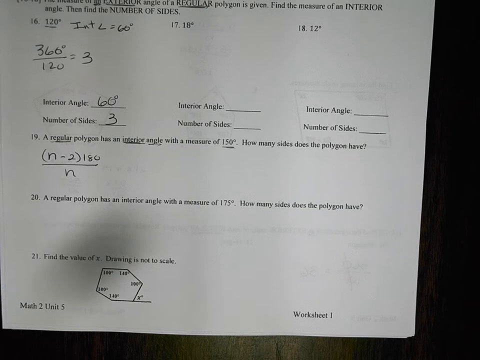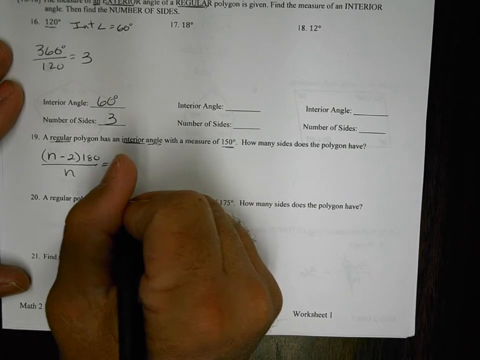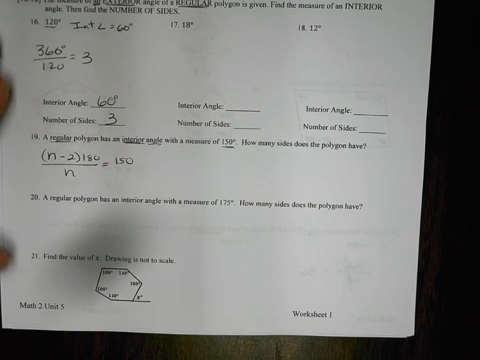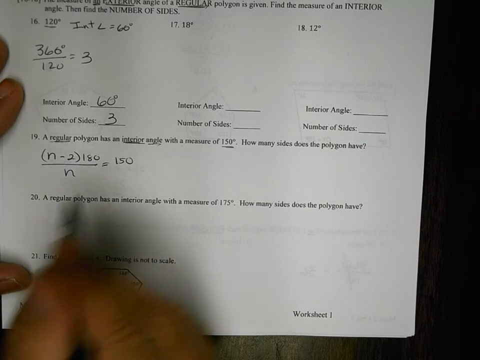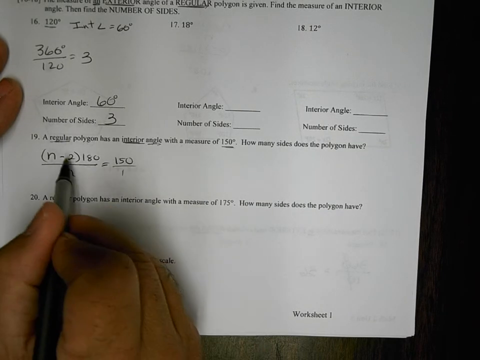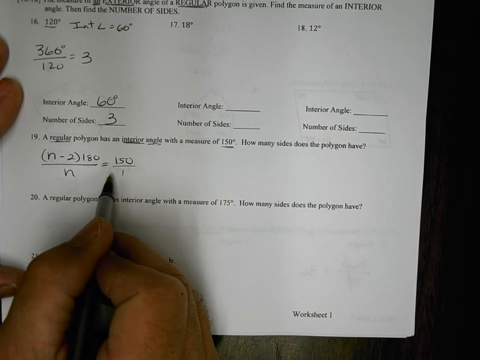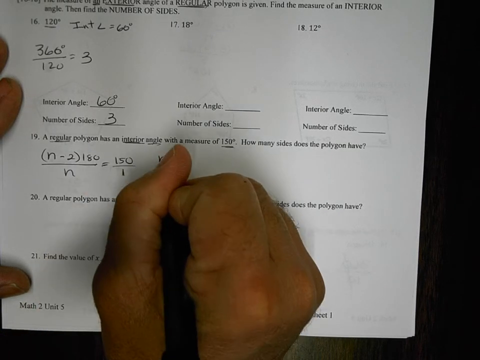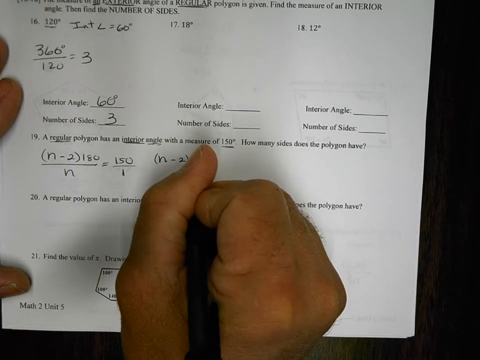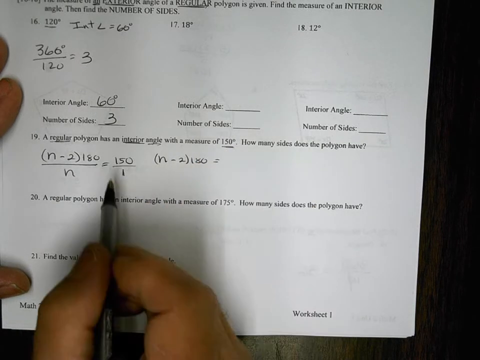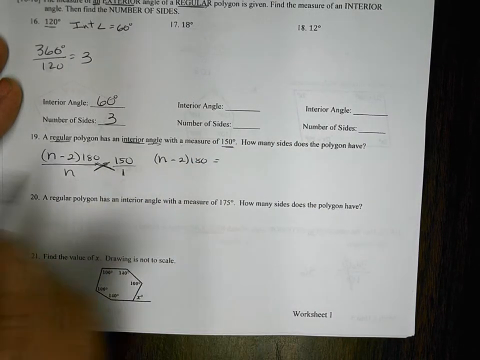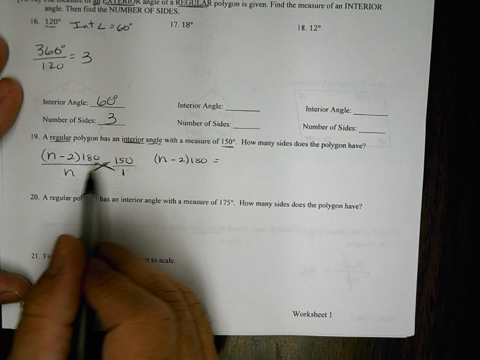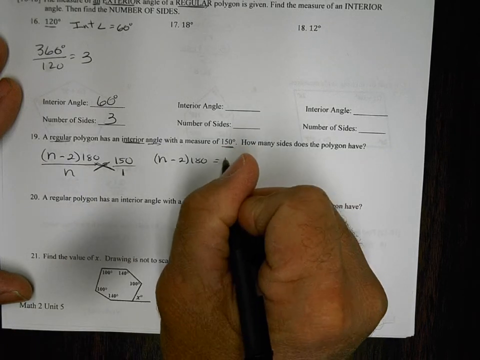And that equals, they told us, 150. So we cross multiply, and we get (n minus 2) times 180 times 1, which just means (n minus 2) times 180, and then we multiplied here, so we have to multiply here. We get n times 150, which is just 150n.